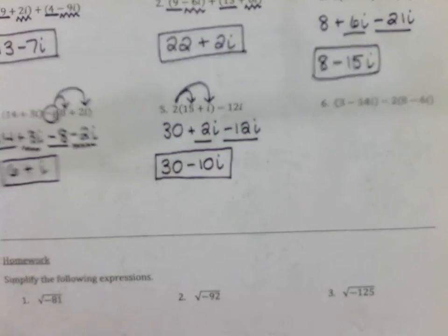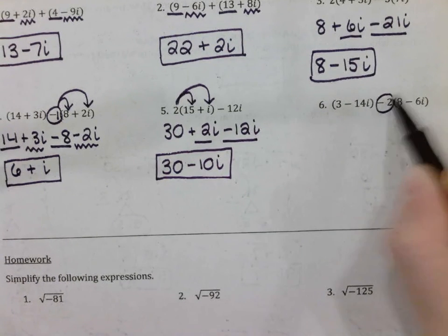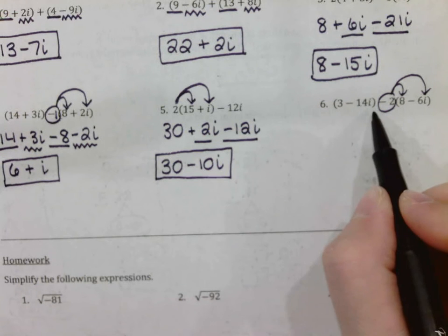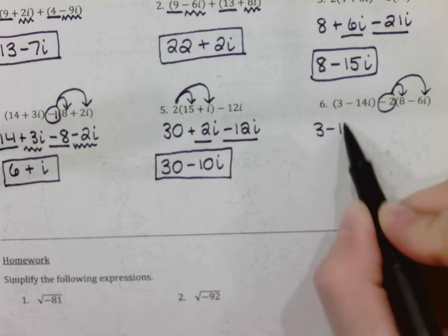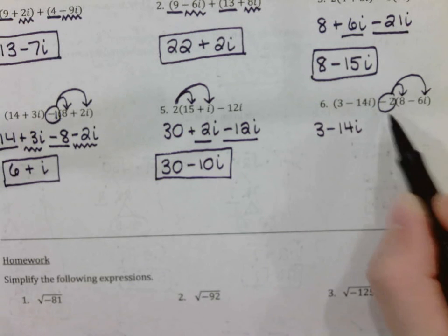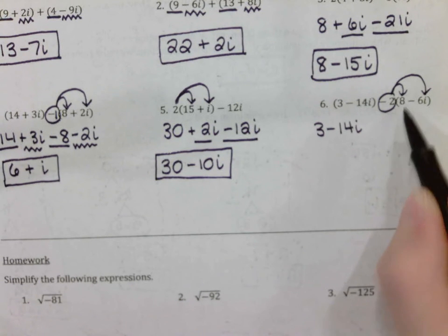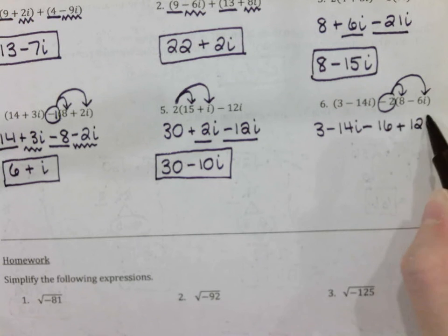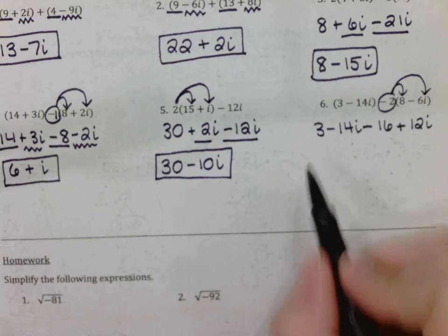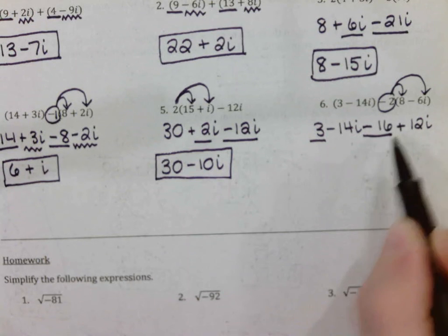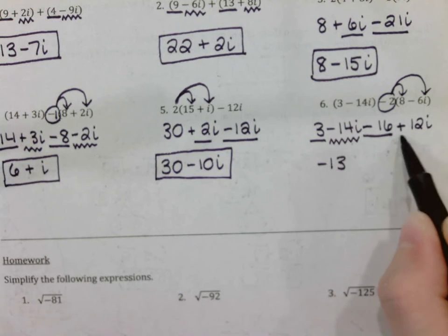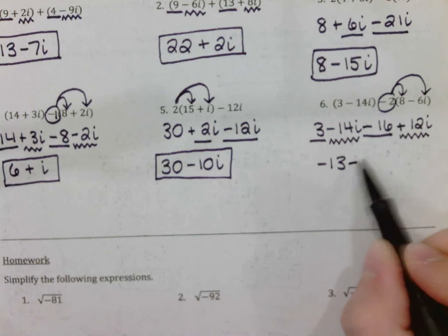And then for this last one, we're going to have to distribute this negative 2 to everything in the parentheses behind it. My first expression doesn't change, so I can bring down my 3 minus 14i. But then I have to do negative 2 times 8. It's negative 16. And negative 2 times negative 6i is positive 12i. And from here we can combine like terms. 3 minus 16 is negative 13. Negative 14i plus 12i is negative 2i.